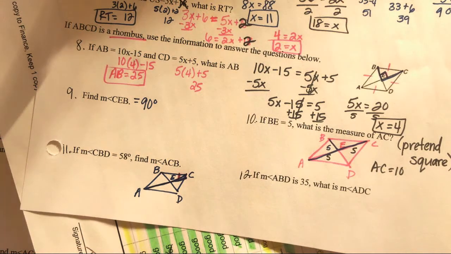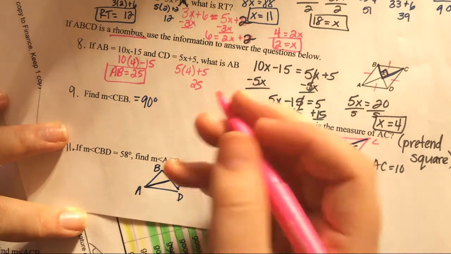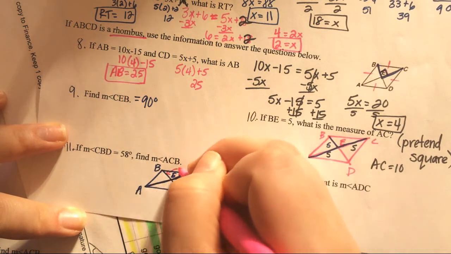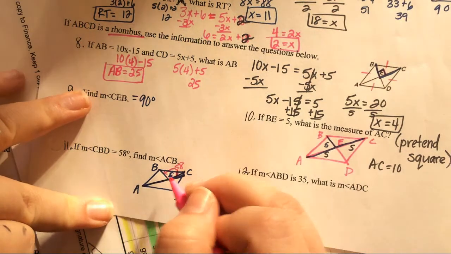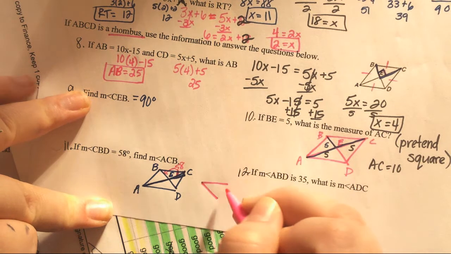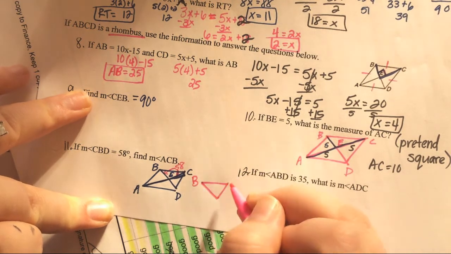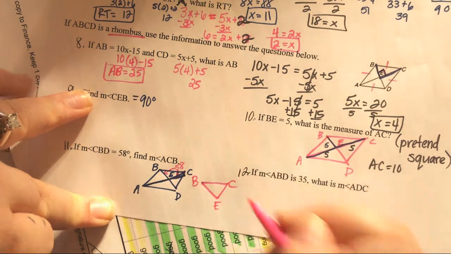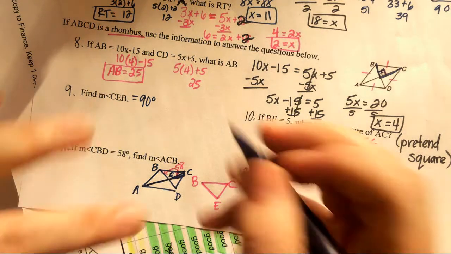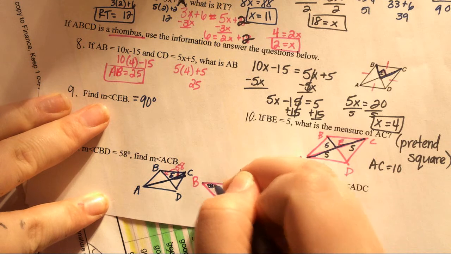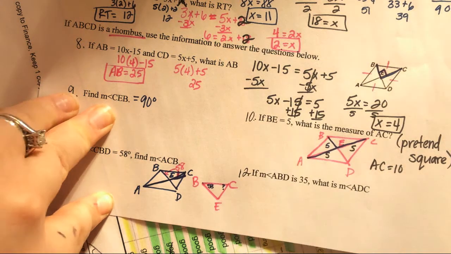And they tell me CBD is 58. Well, my picture's bad. However, if I were to really zoom in, B, E, C is a triangle. And I know this one's 58. This one's the one I've been asked to find.